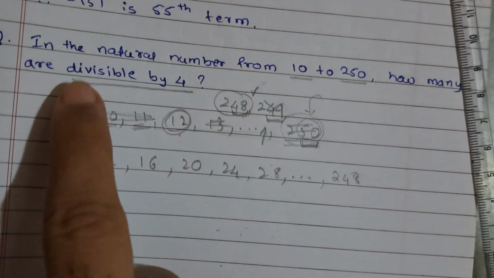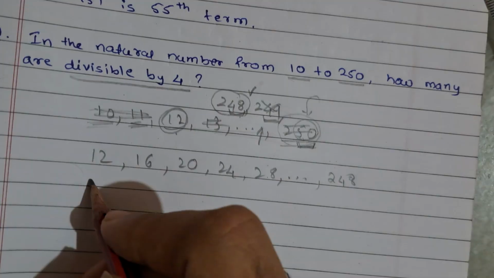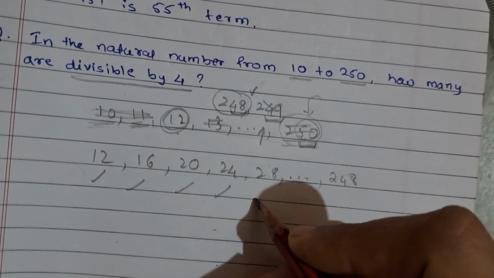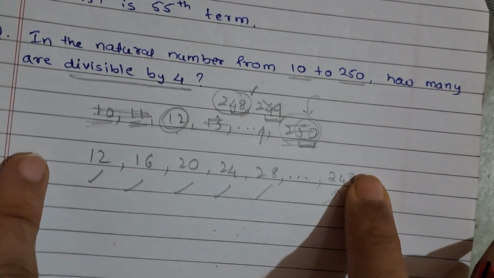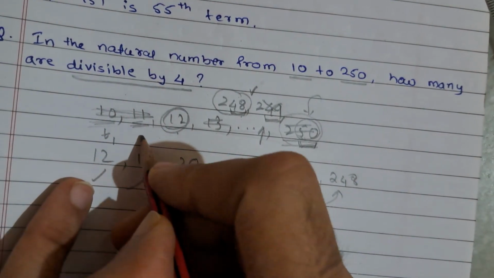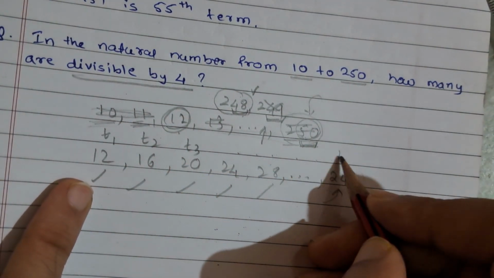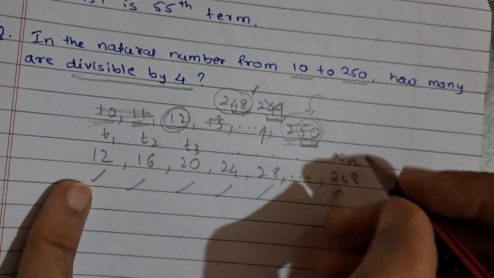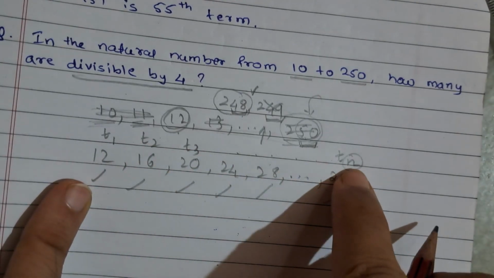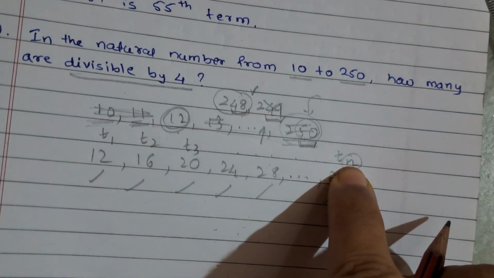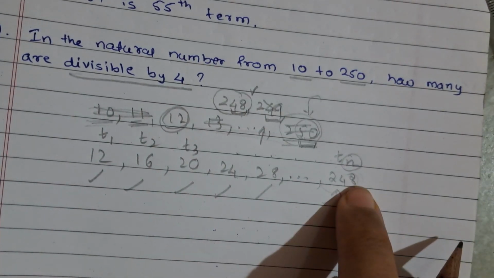So what does this question ask us? How many are divisible by 4? So this is the first number, this is the second number, this is the third number, this is the fourth number, this is the fifth number. This is which number? If you find that, then you will get the count of numbers in this list, right? So we will term it as T1, this is T2, this is T3, and so on. This is which number I don't know, so I will say this is Tn. If I find the value of n, it will give me an idea how many numbers are there. Let's say n is 41. I'm just taking some random number. That means there are 41 numbers in this list.